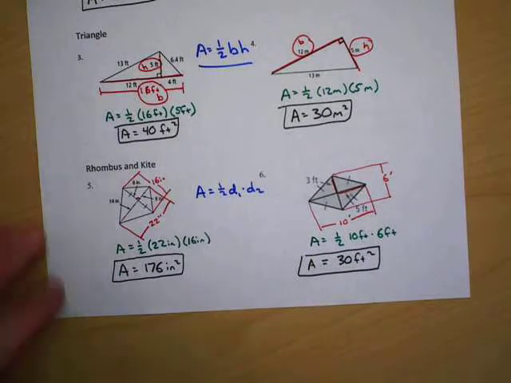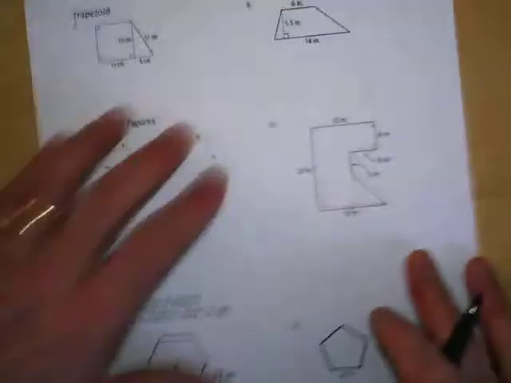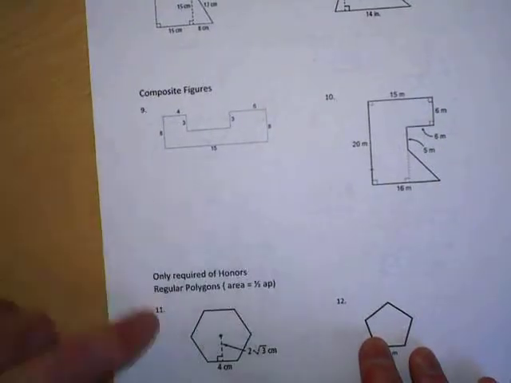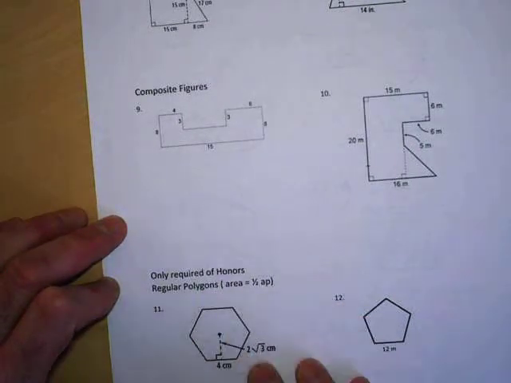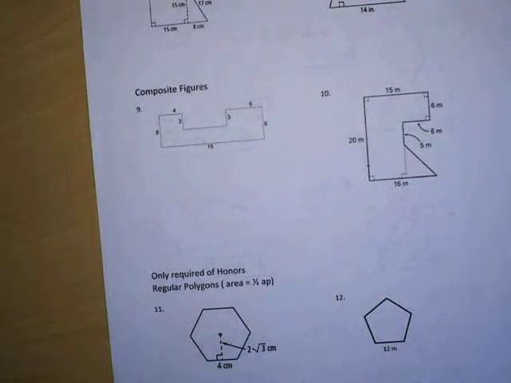I'm going to go ahead and break this up, so we'll take a slight break and come right back with the second part of this, which will be doing the trapezoid composite figures, and then for honors, looking at the last instance where we take a regular polygon, area 1/2 times apothem times perimeter. So, thank you.